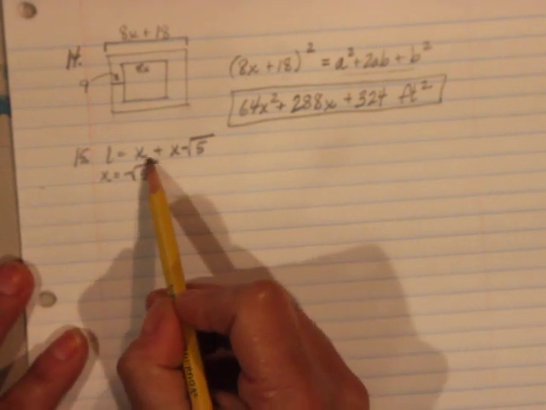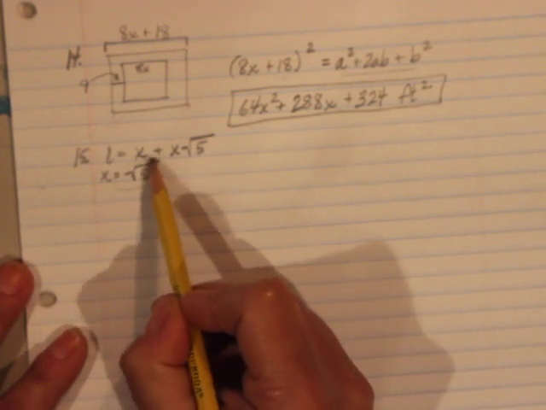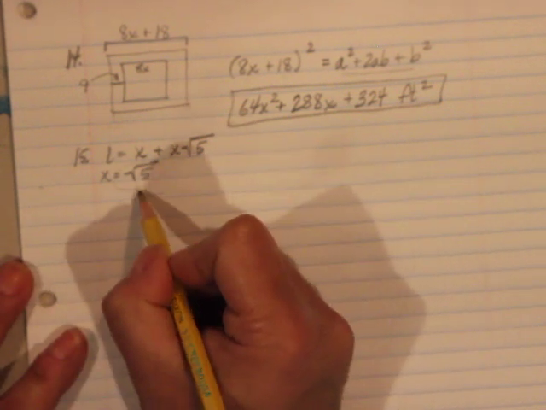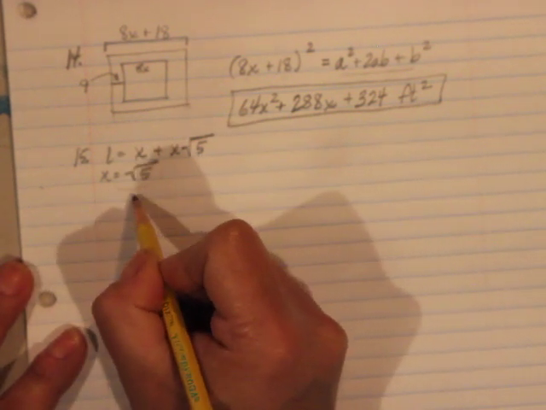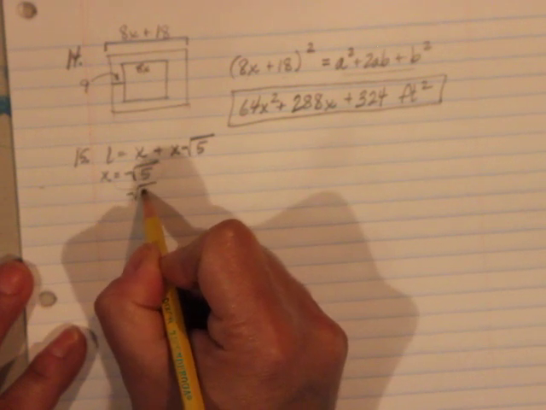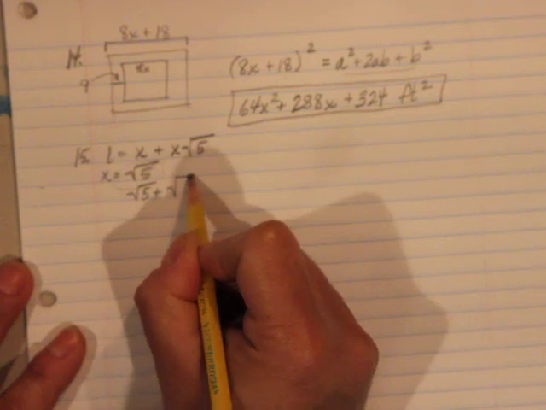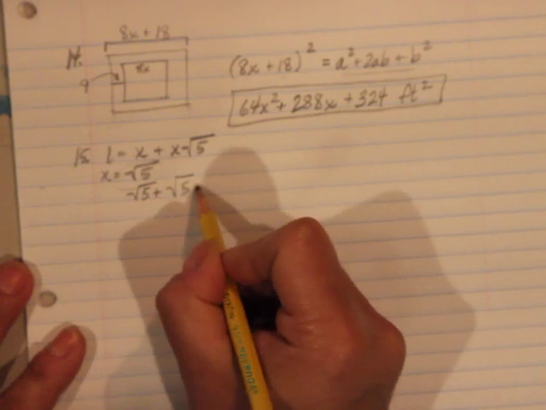So what I'm going to do is take this square root of 5 and substitute it in every time I have x. Let's do that, and that's how I can simplify this. So I put square root of 5 in for this first x, plus I'm going to put square root of 5 in for x here, and I've got one more of them.